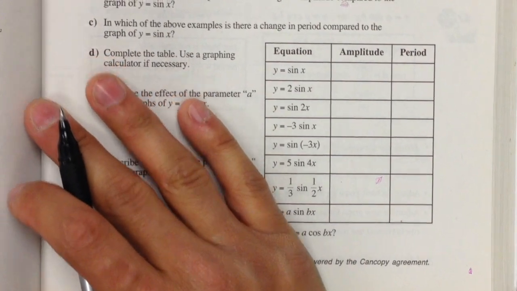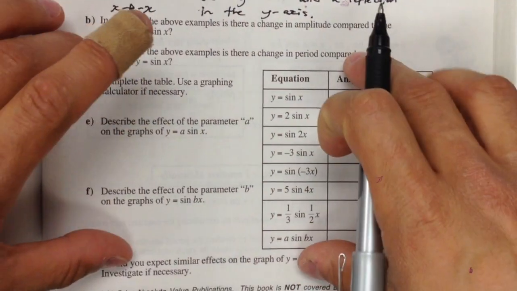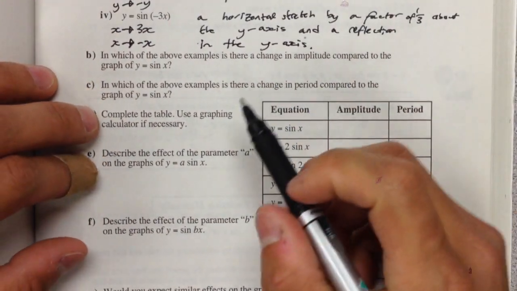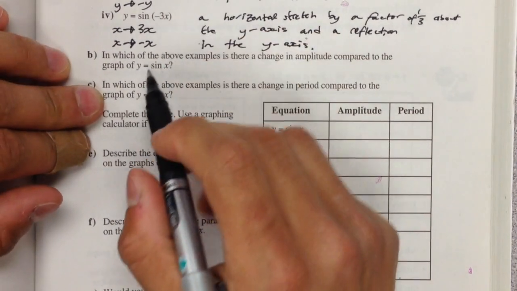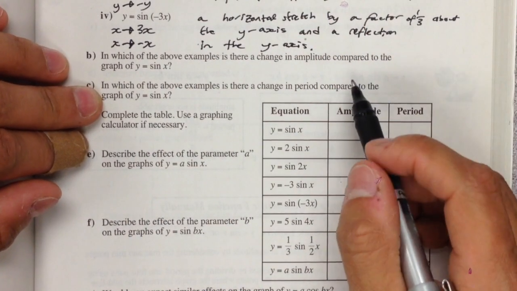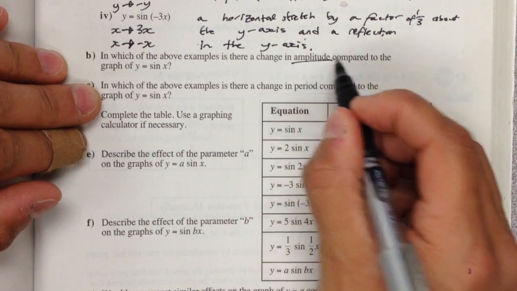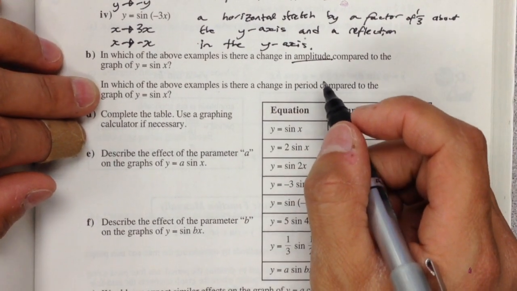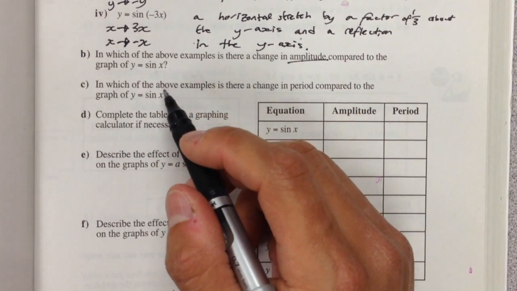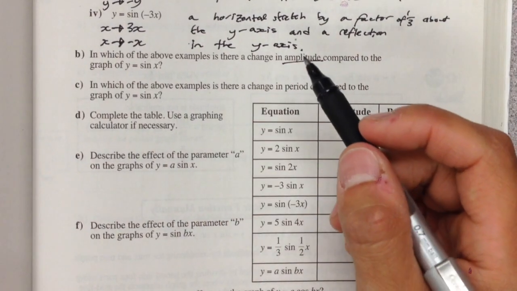All right, so let's look at this next example. It's related to the above examples as well. In which of the above examples is there a change in amplitude compared to the graph of y equals sine of x? So where did my amplitude change?